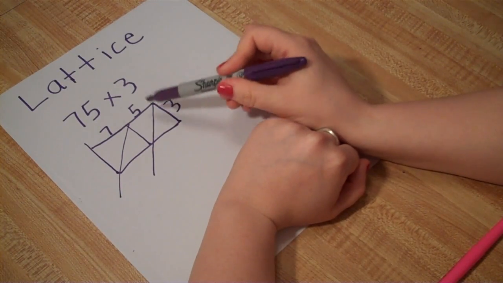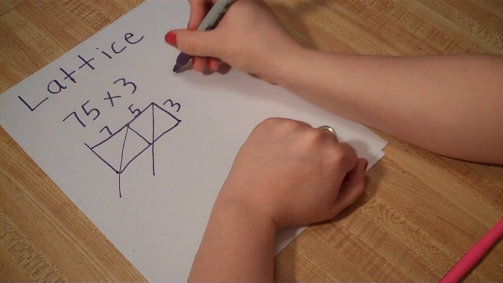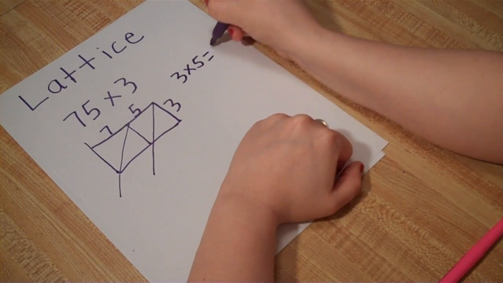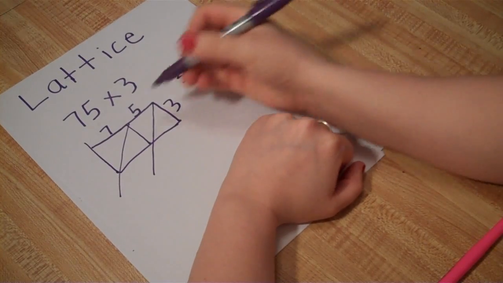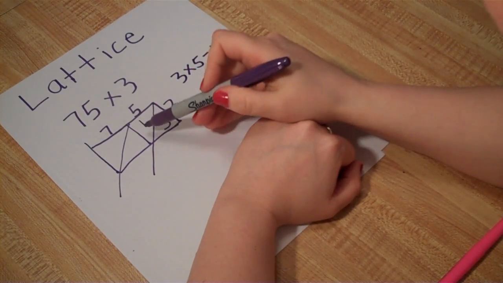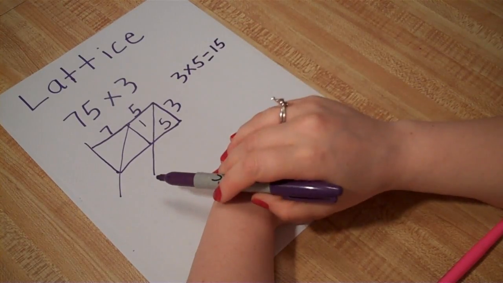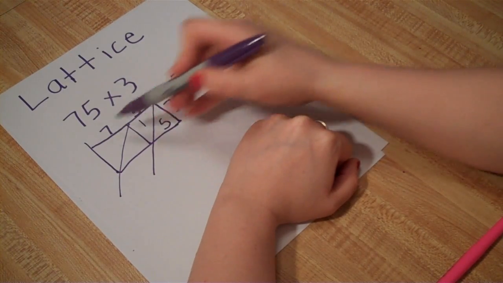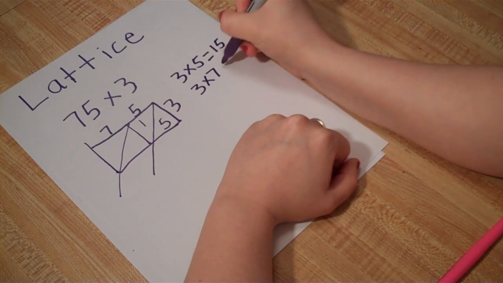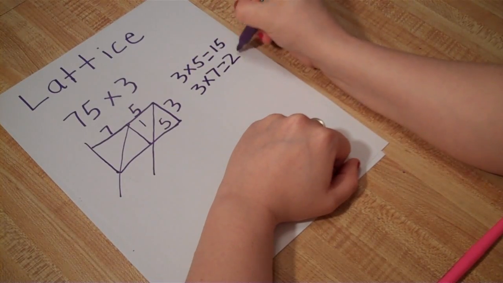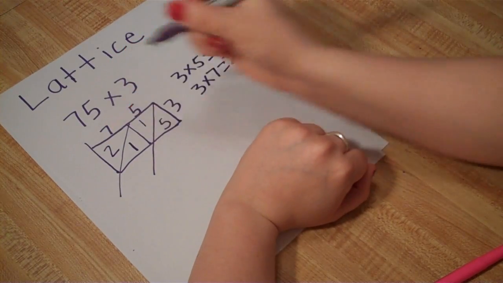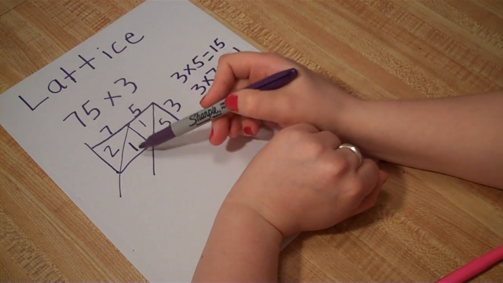We're going to start by multiplying 3 times 5, which equals 15. Our 10s and our 1s. Next, we're going to multiply 3 times 7. 3 times 7 equals 21. Our 10s and our 1s.